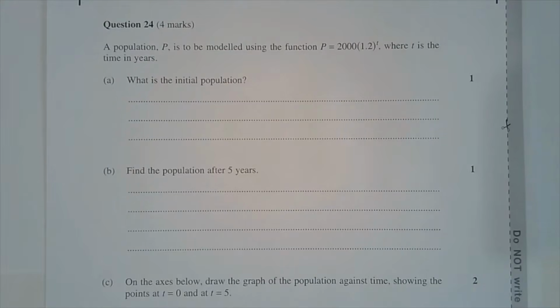Question 24. A population, P, is to be modelled using the function P equals 2000 multiplied by 1.2 to the power of T, where T is the time in years. Part A. What is the initial population?